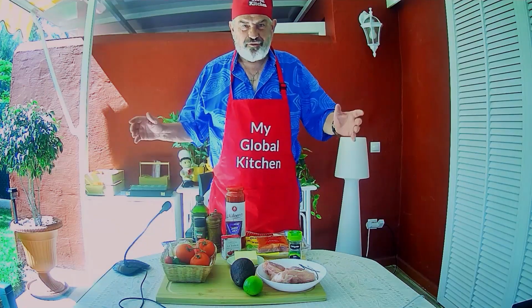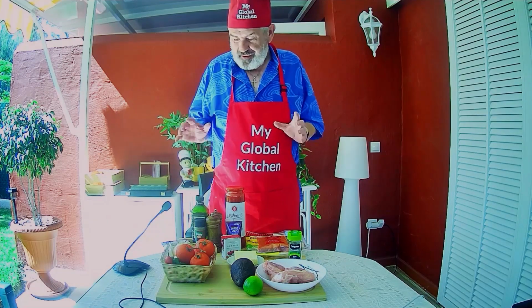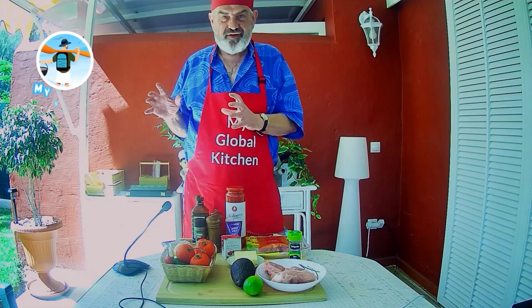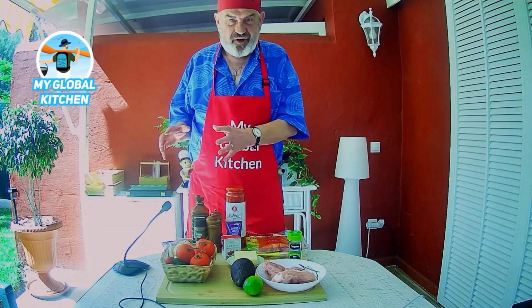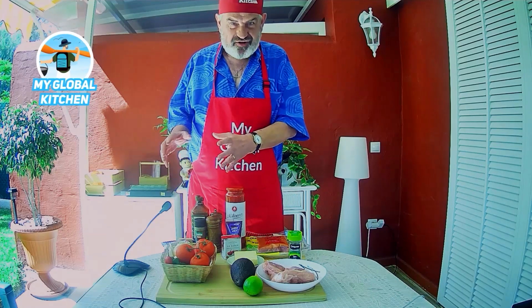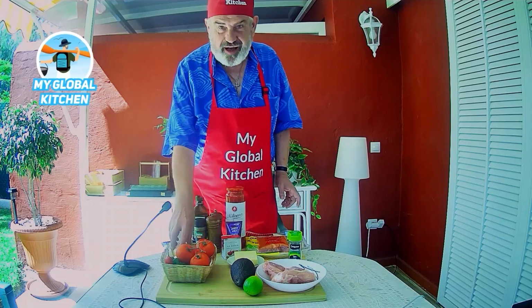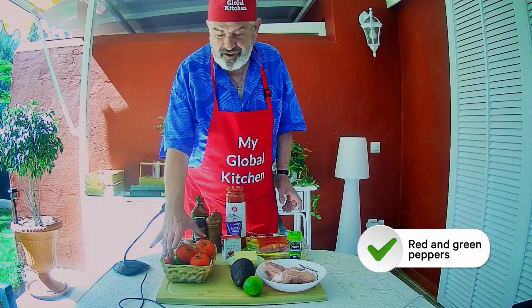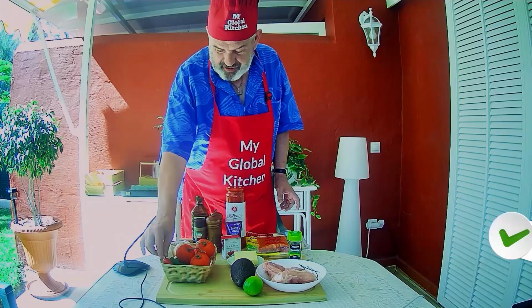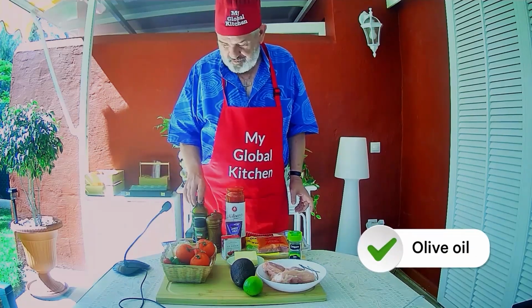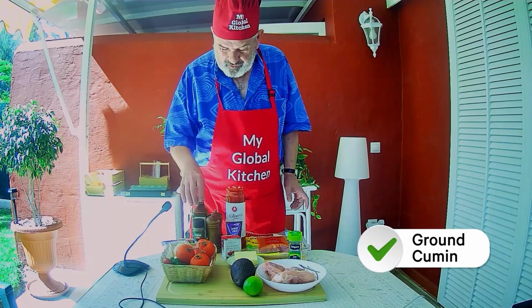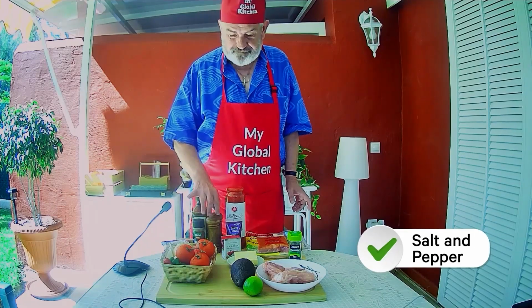Okay, so let's see what ingredients we've got to play with today. I'm dividing them into three groups to simplify things. The first is items which come directly from our basket of essential ingredients. So from there we have onion, garlic, tomatoes, red and green peppers, and a chili. We have olive oil, we have ground coriander and ground cumin, and we have salt and pepper.